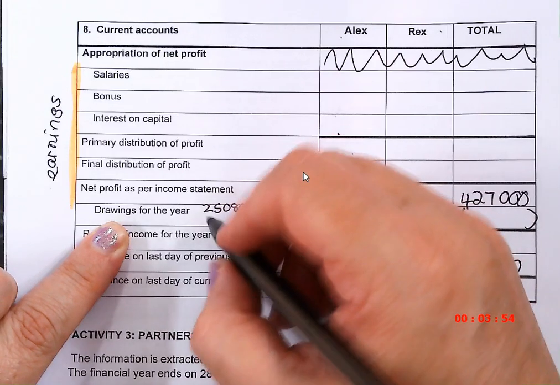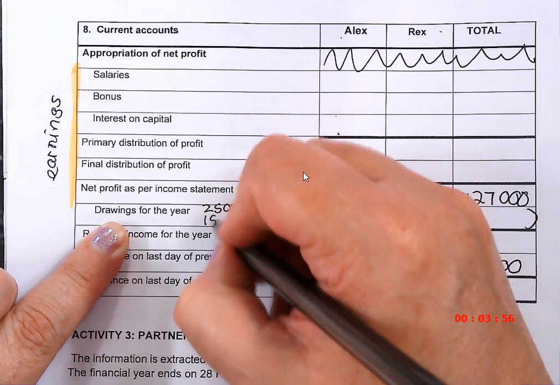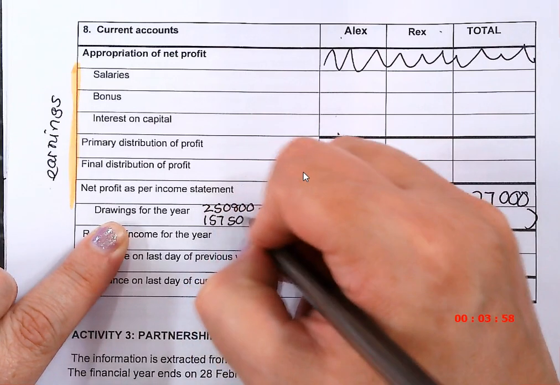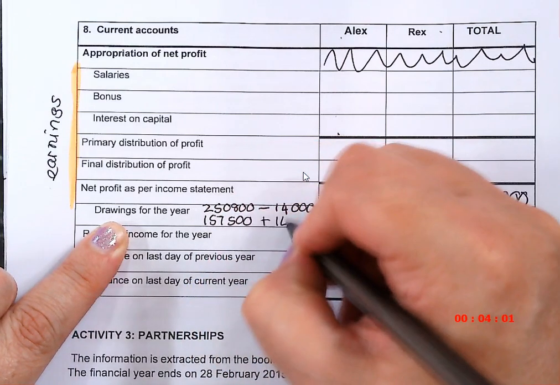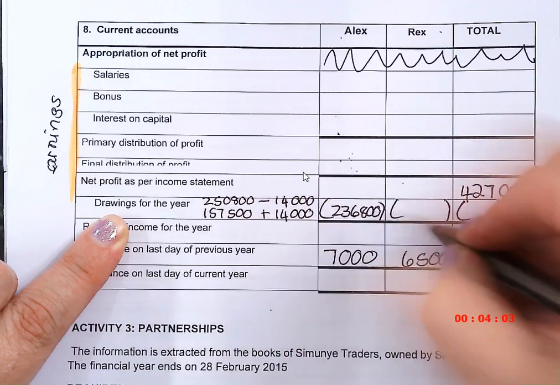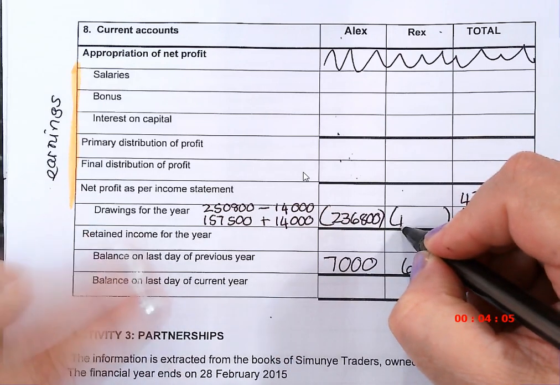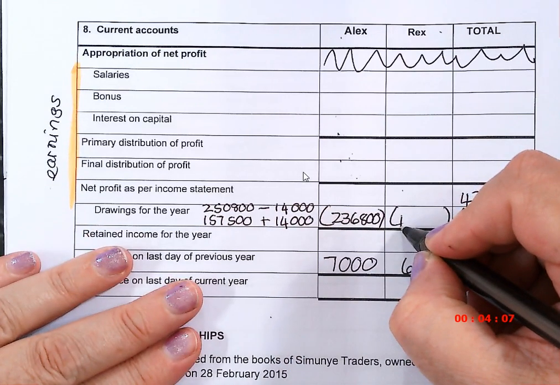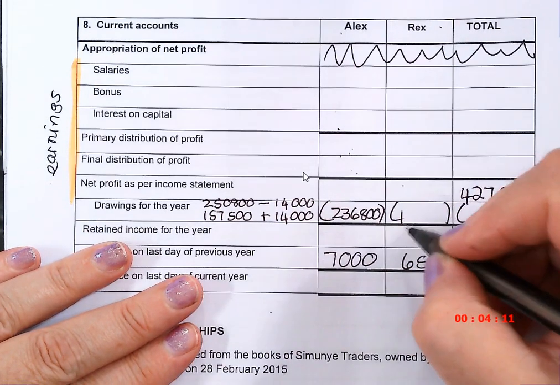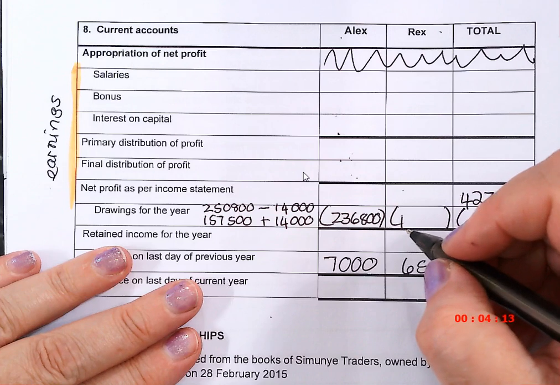Then, if I look at Rex, Rex has got 157,500, and I'm going to add the 14. So that's going to give me 171,500. Anybody? This was homework, by the way.